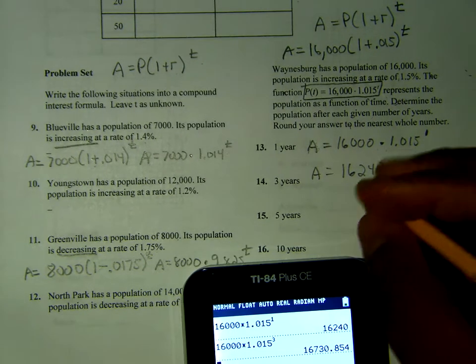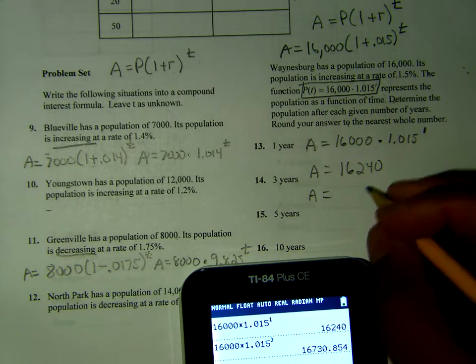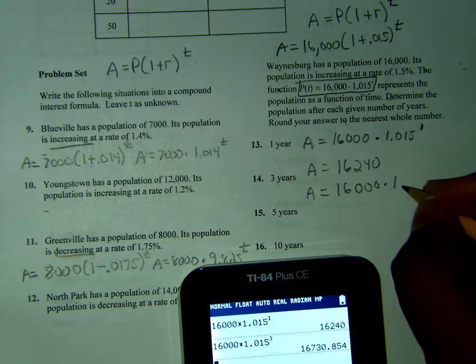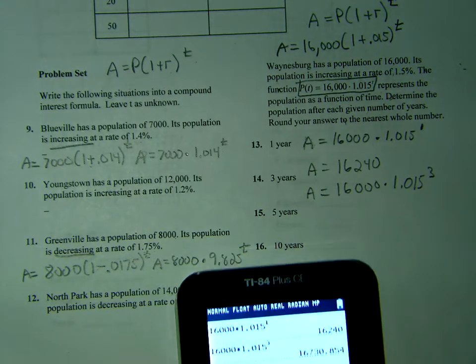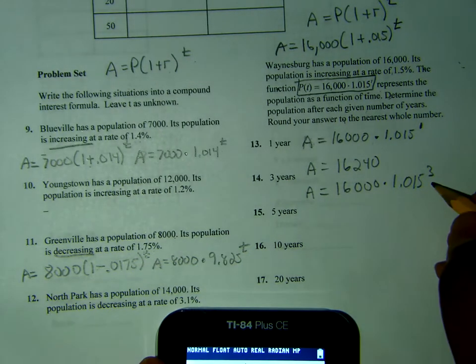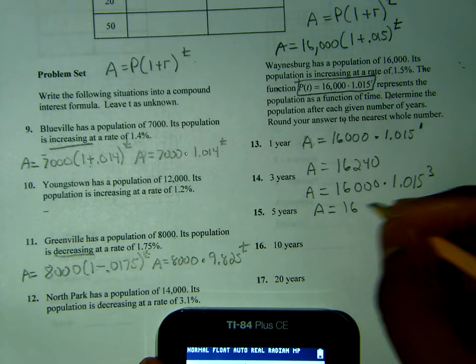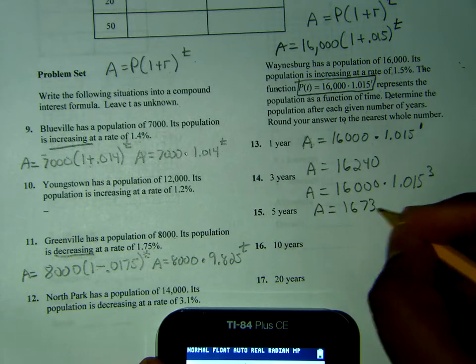In 3 years, same formula, but instead of having 1, you're going to have 3 as your exponent, and your answer is going to be 16,730.